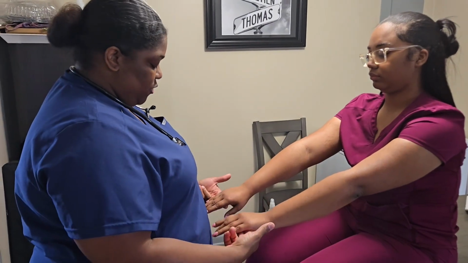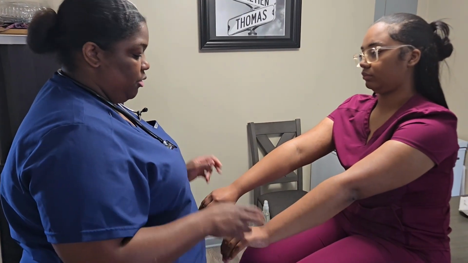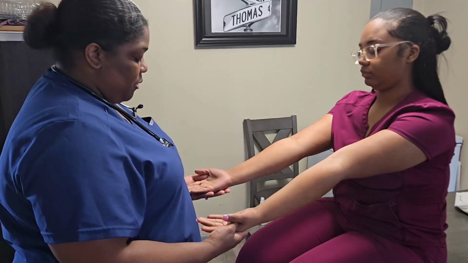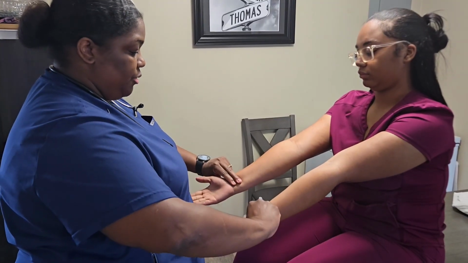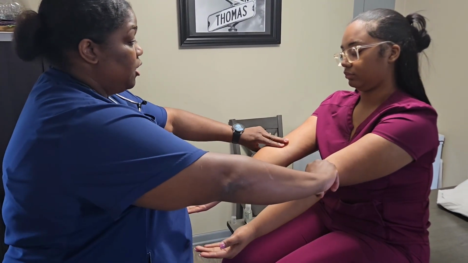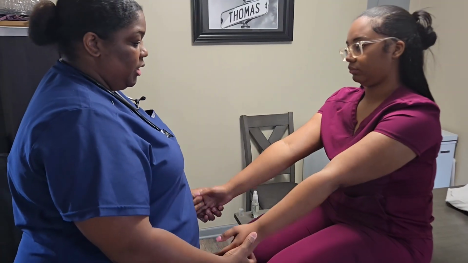Can you squeeze my hands for me? All right, great. Your hand grip is nice and strong. Okay, so now we're going to locate your pulses. These are your radial pulses and your brachial pulses. All right, you can relax your arms.